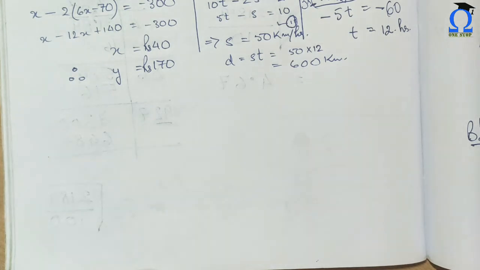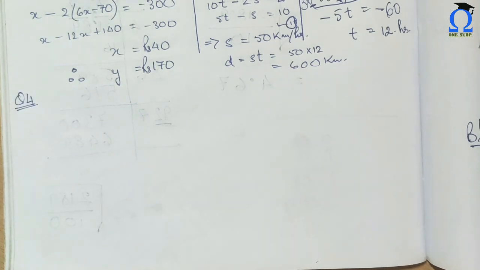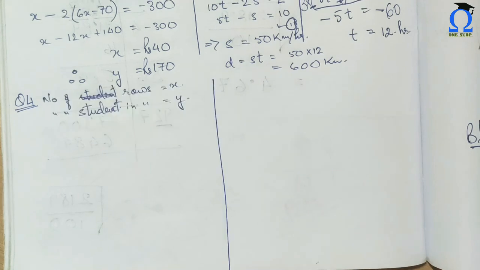Moving on to the next question, in which if 3 students are extra in a row, there would be 1 row less, and if there are 3 students less in a row, there would be 2 rows more. So I have taken number of rows to be x and number of students in 1 row to be y. Okay, so the total number of students would be simply xy.